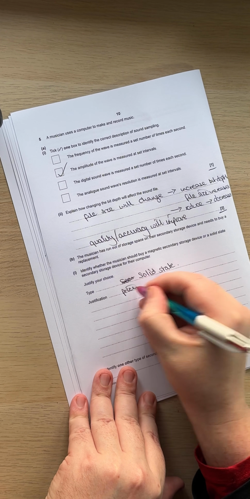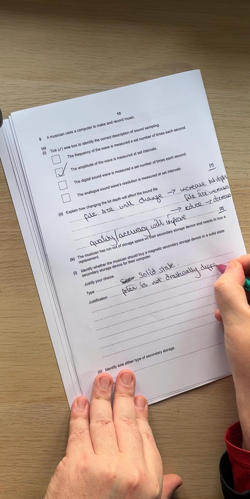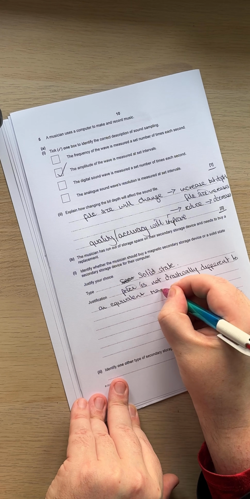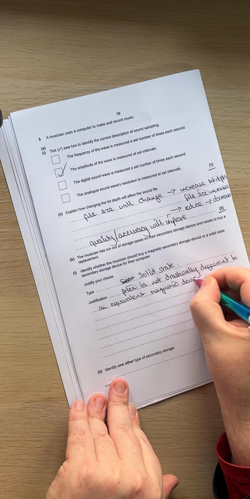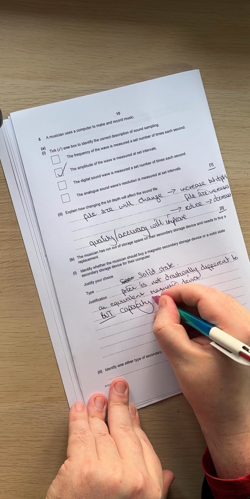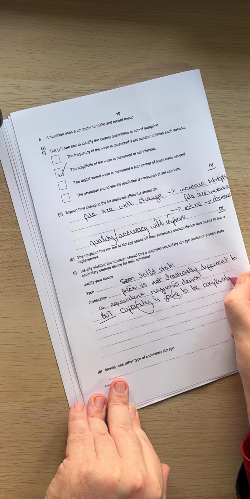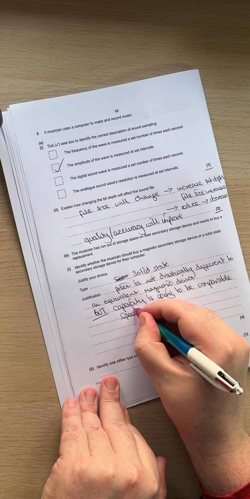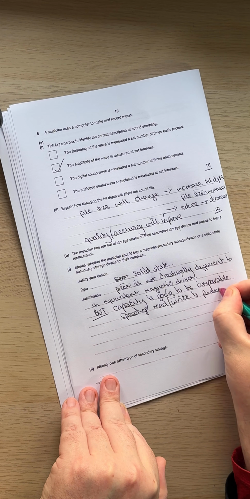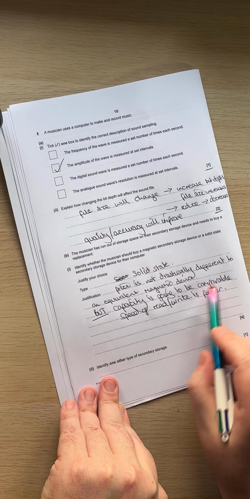So price is not drastically different to an equivalent magnetic device. But capacity is going to be large enough, or I'm going to say comparable, because price and capacity generally are quite comparable now. Speed of read/write is faster. So here's where we should be talking about capacity, durability, reliability, portability, cost, and those types of things. So capacity is going to be comparable, speed is going to be faster.